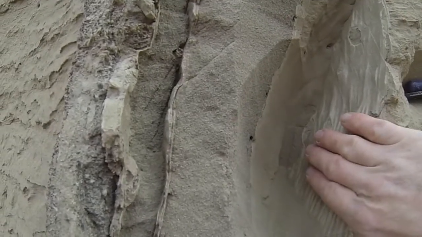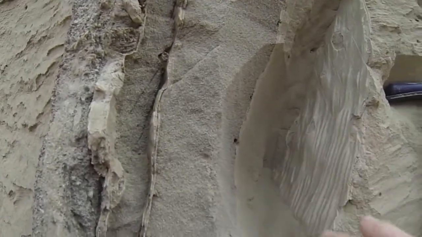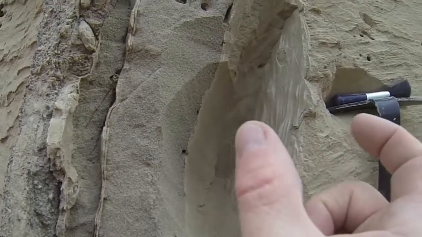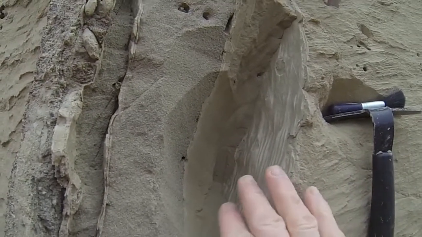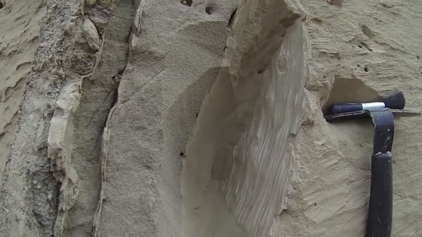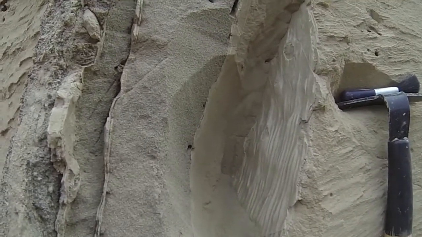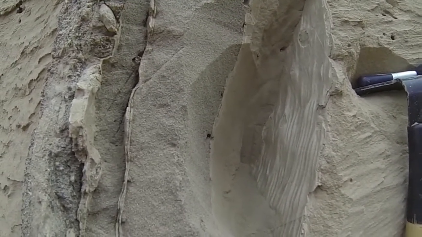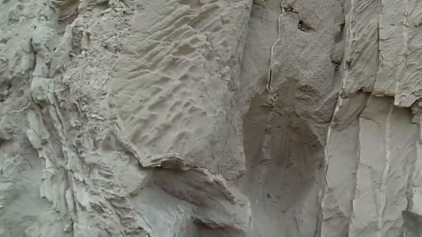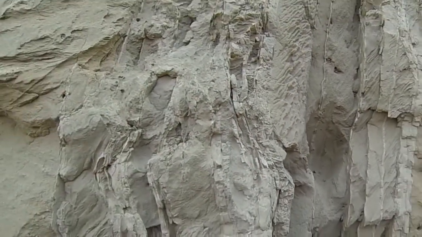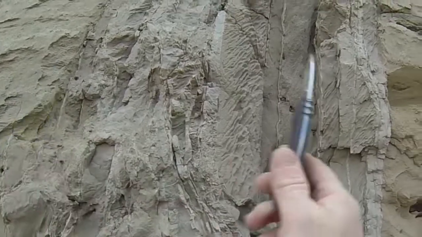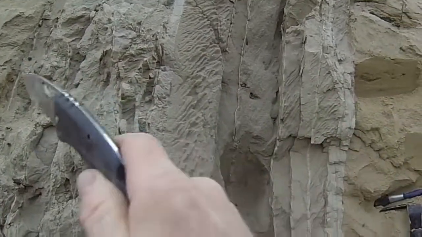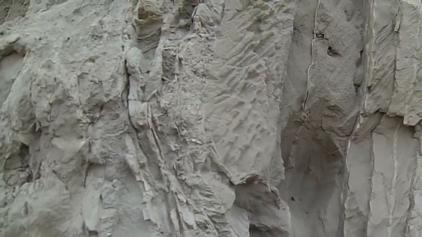So the finer stuff gets plastered onto the side of the dike as the water migrates out of the dike. So filter pressed. You can see that this dike goes from here to here, 30 plus centimeters wide.